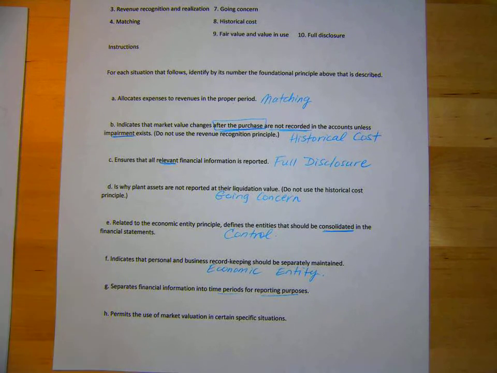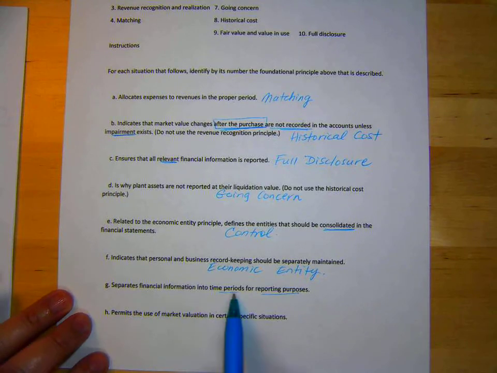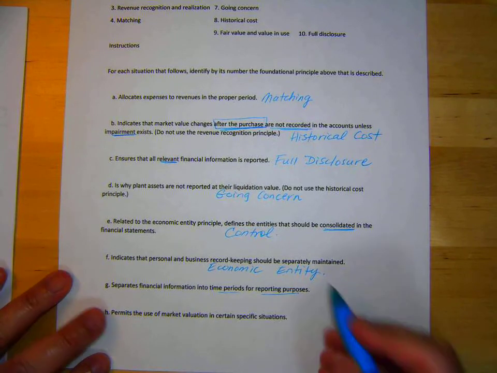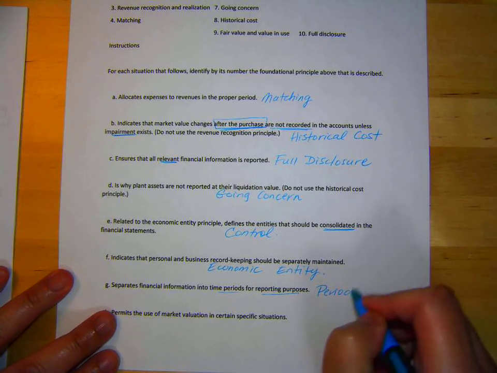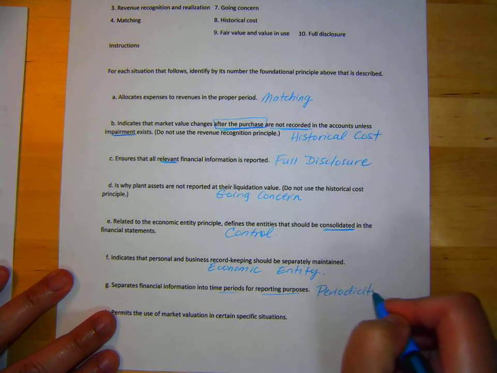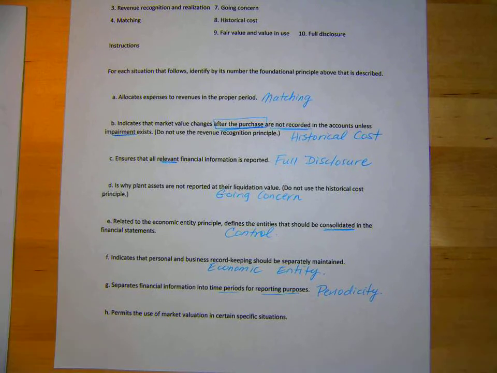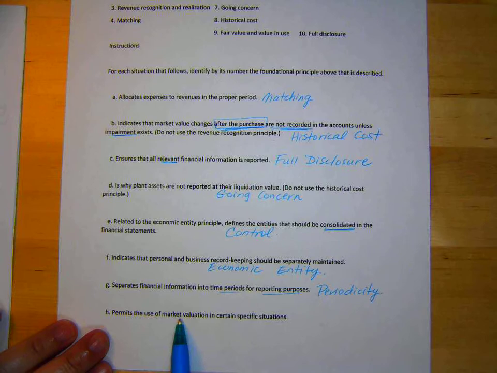Well, can you tell if it's successful till you're actually done with it? But you can't wait 30 years to get a financial statement. So we break the financial information into time periods. And what's that called? Periodicity. I think that's what we're calling it. Sometimes they change the form of the names. Now, part H permits the use of market valuation in certain situations.